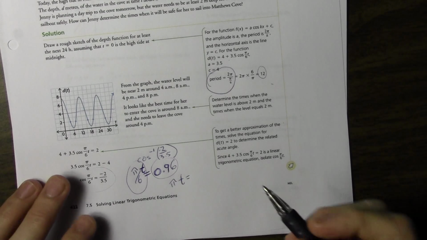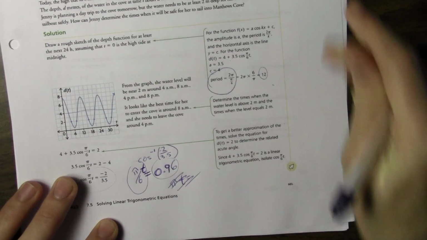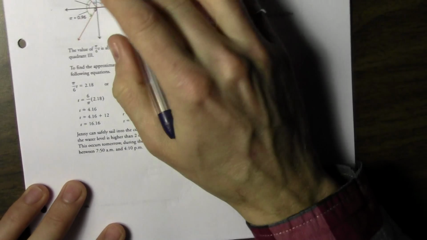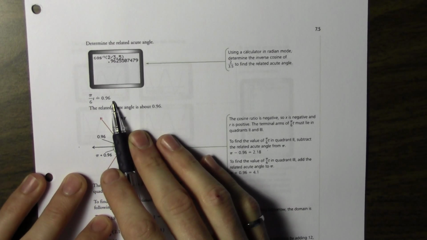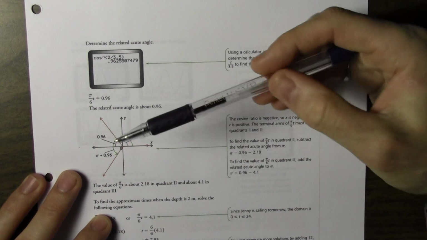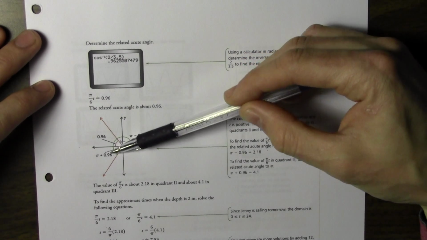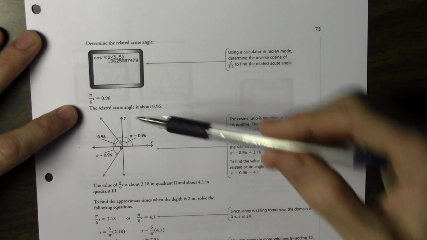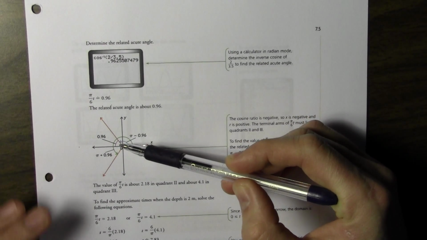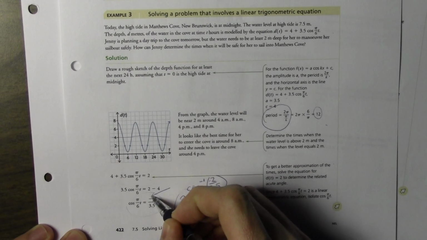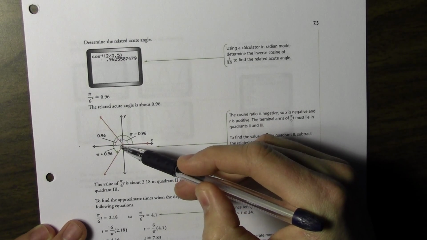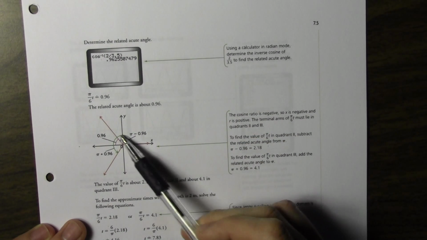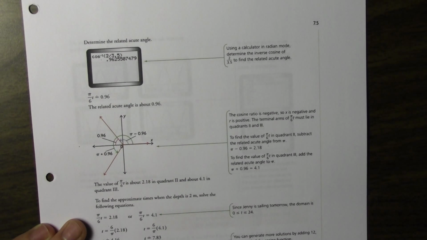Actually, hold on. Before we do that, let's leave it at 0.96 for now. Let's leave pi over 6 t at 0.96. The reason I say that is because we need to determine first what quadrants we're dealing with, where we're working. Because it's negative and it's cosine, see we have this negative sign here, we know we're going to be working in the second and third quadrants. So we want to find this value first before we go ahead and multiply.